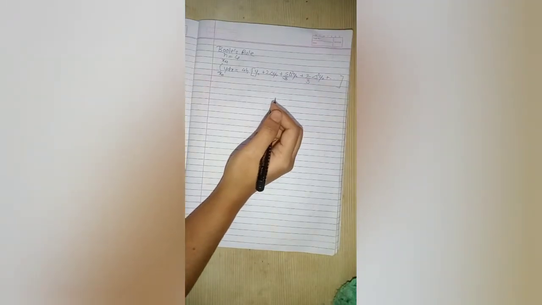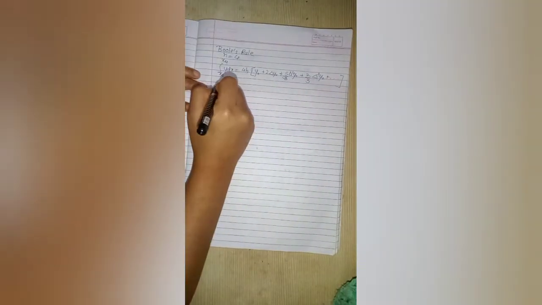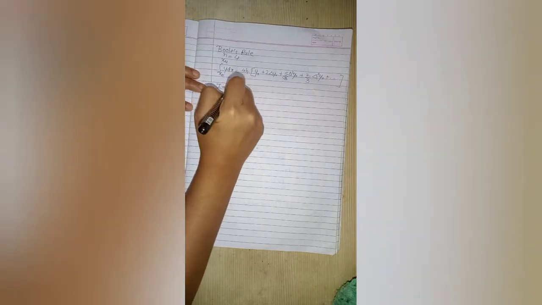So now as we had converted in terms of p, here also we will convert the integration in terms of p.